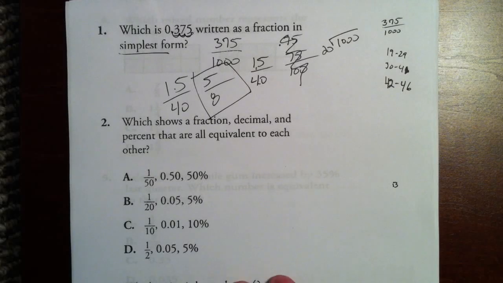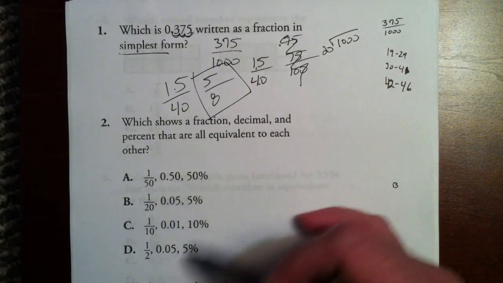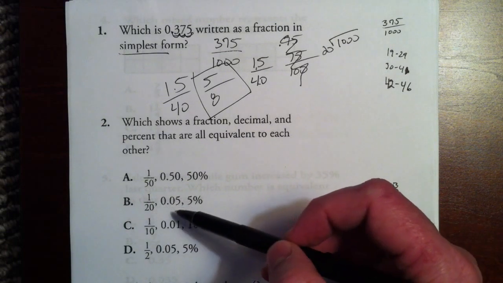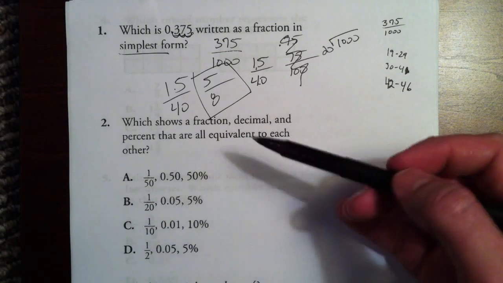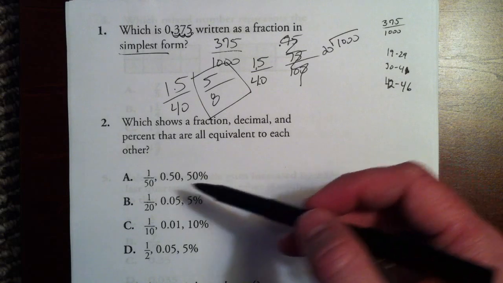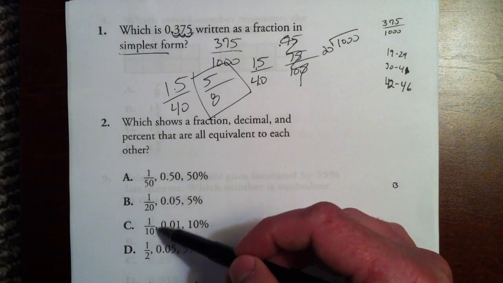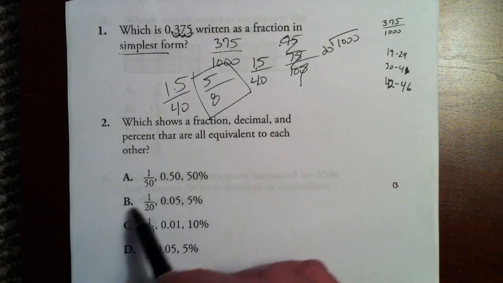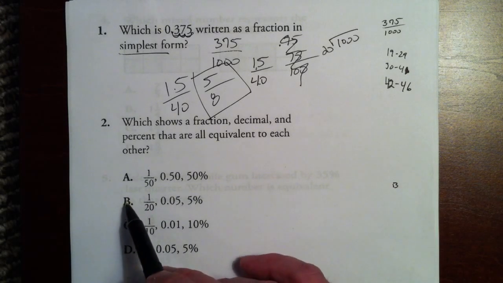One of the best things you can do for yourself here is try to convert every one of these to something similar. Convert everything to a fraction, everything to a decimal, everything to a percent, however you want to do it. You may have to do a little bit of work on all four of them. Now, to save ourselves some time, I'm going to go ahead and do it. I know that choice is B. I can tell by looking.